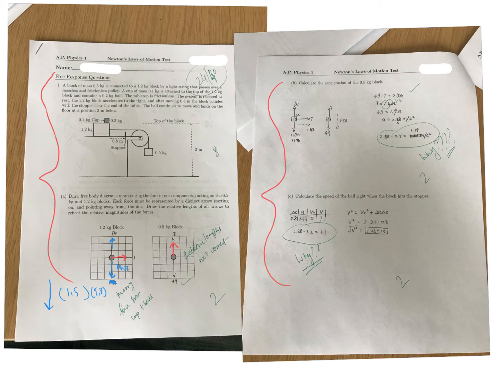Next, calculate the acceleration of the 0.5 kilogram block. There's always the formula, force equals mass times acceleration. At the end of the day, the force moving this down is the weight.